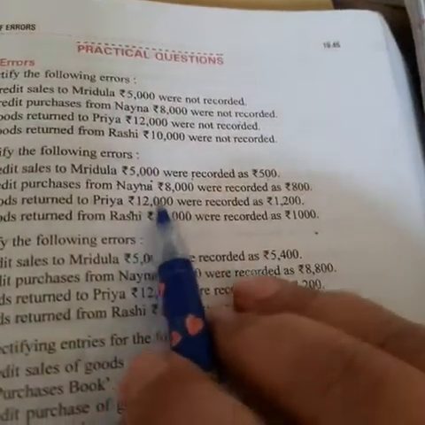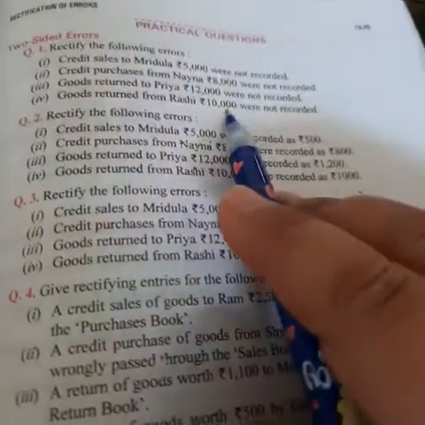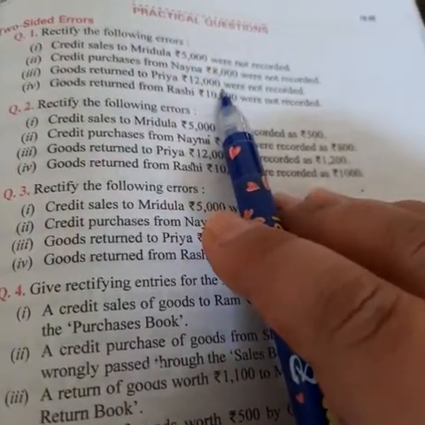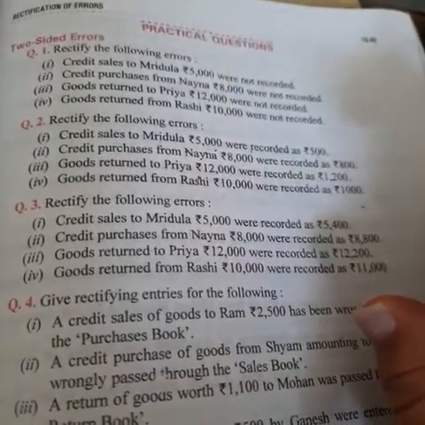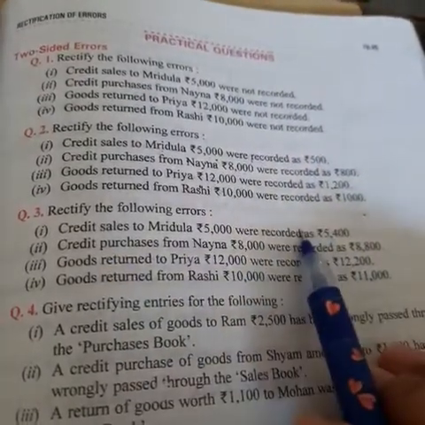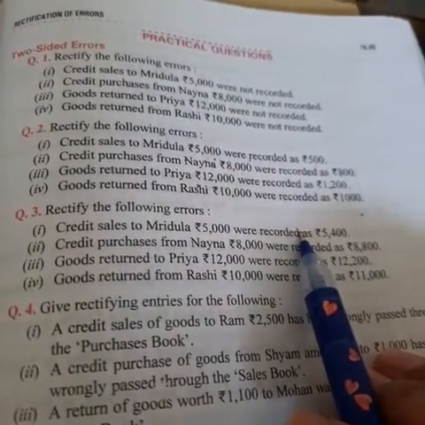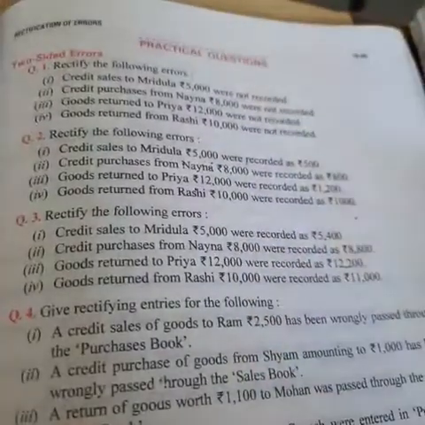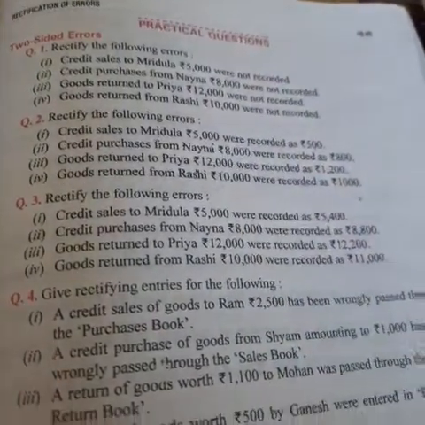Now the next two entries you can do on your own. So this is how you have to do the journal entries. I have explained all the cases here. Now you have to understand the case and you have to pass the journal entry according to that. So please try all the questions and send me your queries. Thank you so much.